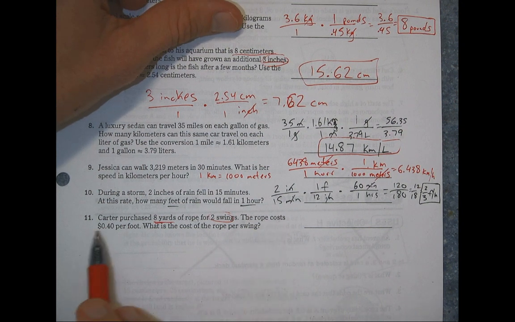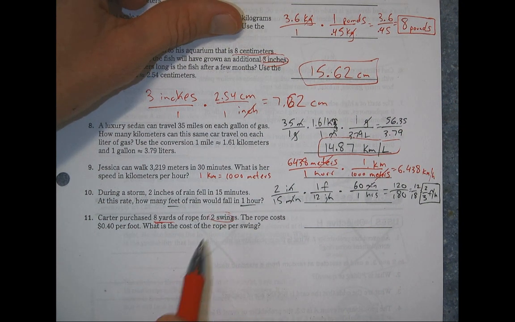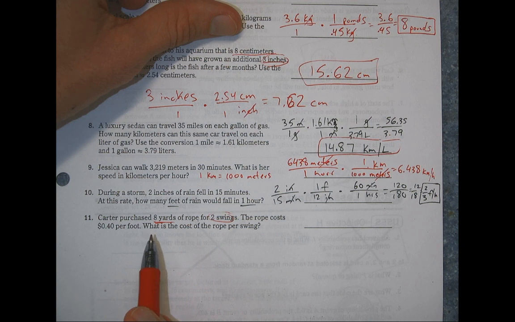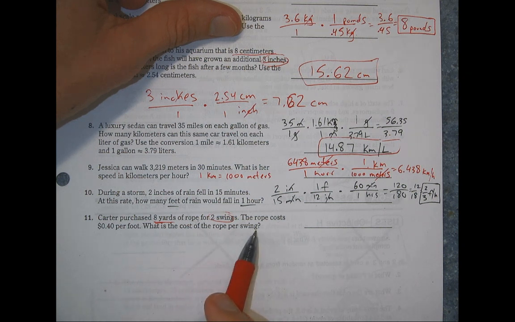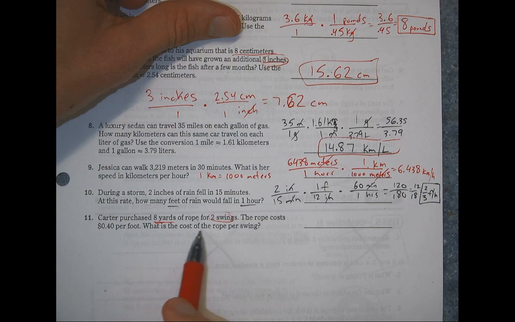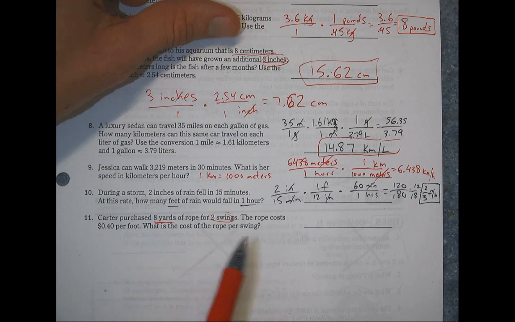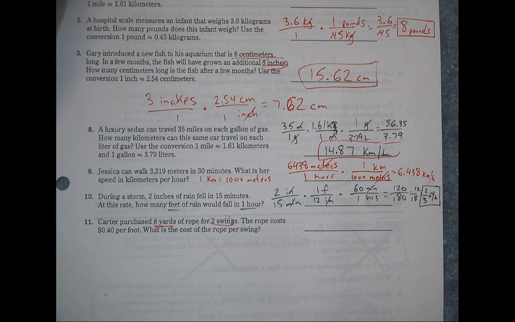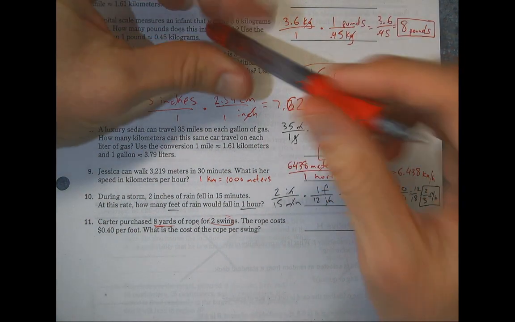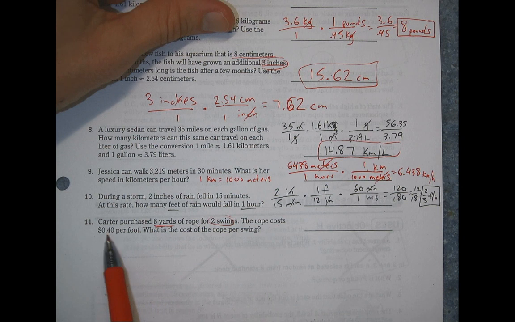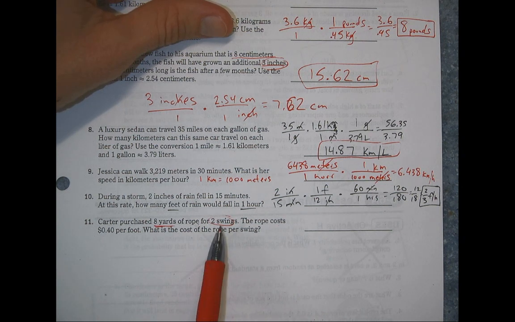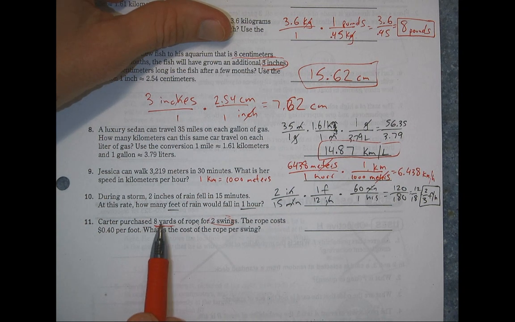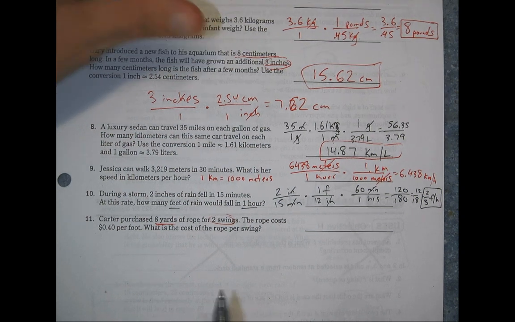They're asking us what the rope costs. Okay, so it doesn't matter how many swings you're going to make. Right now, what's the cost of rope per swing? So what we have to find is how much it's going to cost altogether, and then at the very end, we can go ahead and split that into 2 so that we know how much it is per swing. So he purchased 8 yards altogether. The first thing we have to do is figure out what's the total cost.